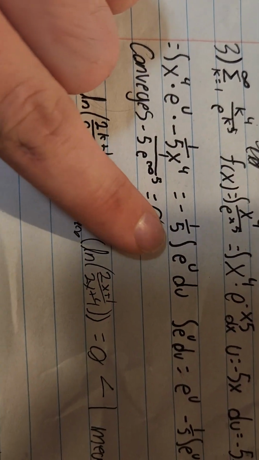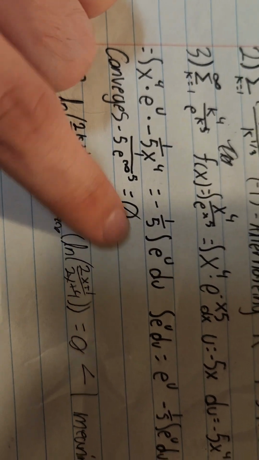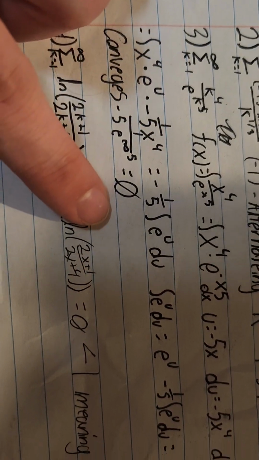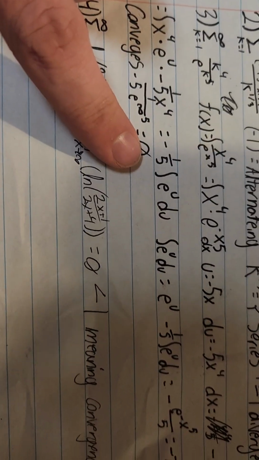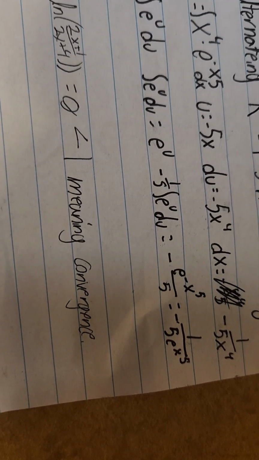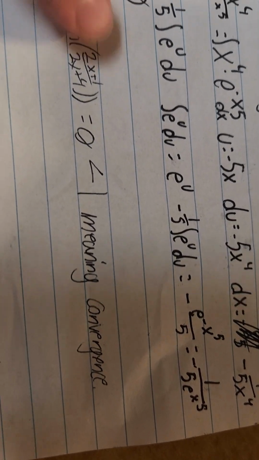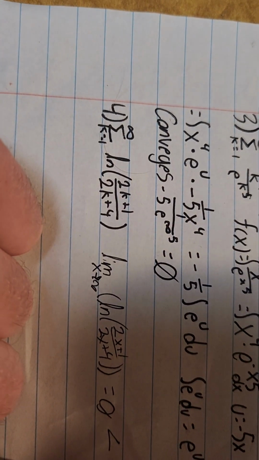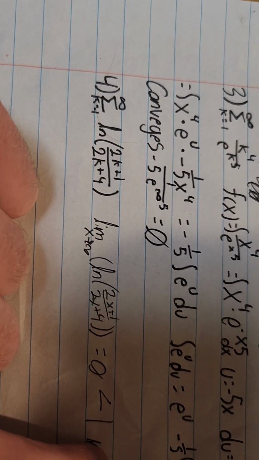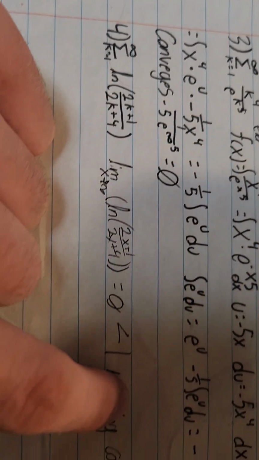And then after combining them out, you get negative 1/5 e to the u, because the x to the 4ths cancel each other out, which is good because you don't want x's and u's in the same thing. And then you keep solving it out, doing your basic algebra, find the integral of your final-ish answer right here. Integral equals this. And yeah, that shows that it converges as that equals 0.